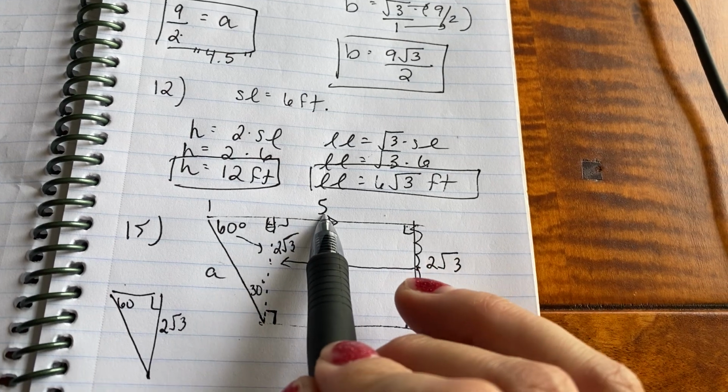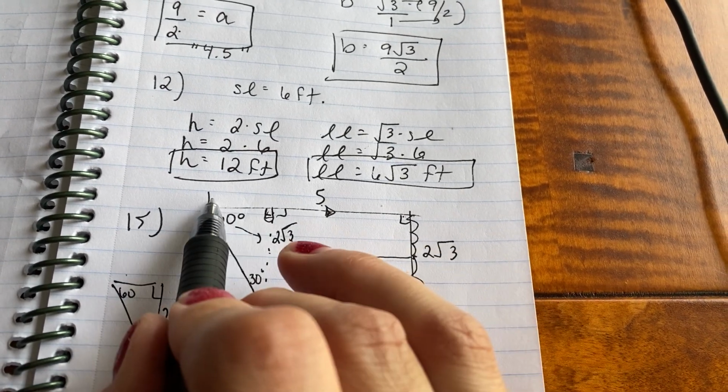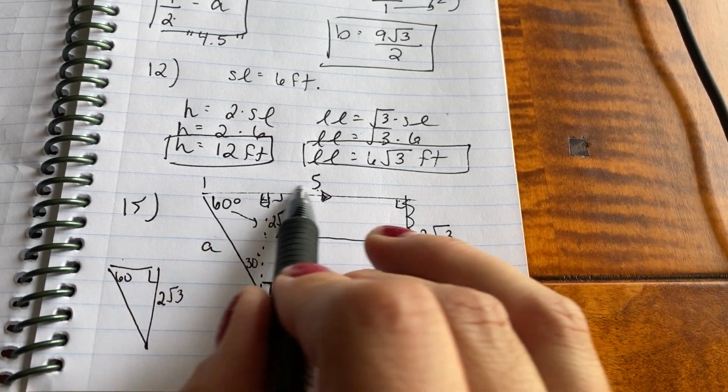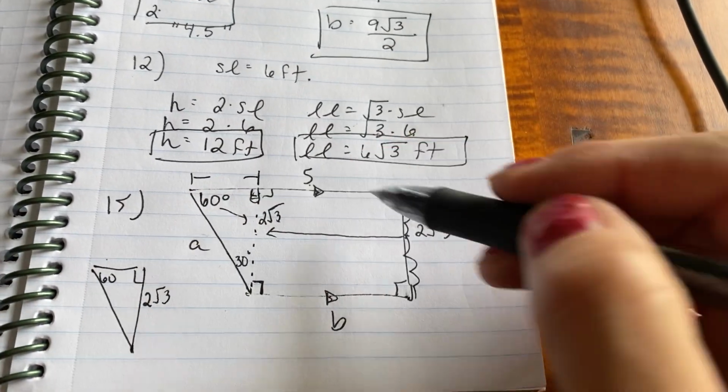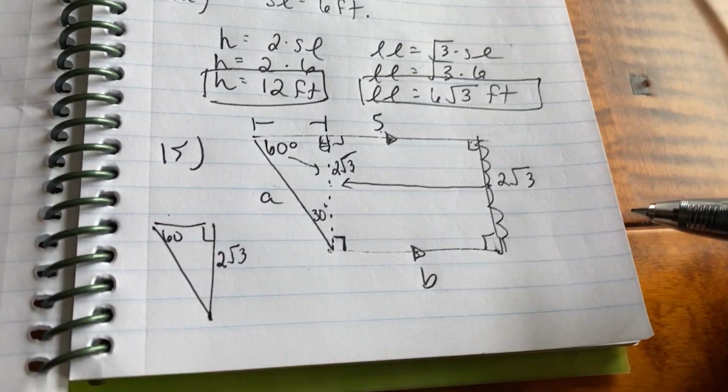So just keep in mind this 5 that's here, that 5 was there in the beginning. It's referring to this whole base. So if we're about to find from here to here, we're finding part of that 5. So why don't we go ahead and do that?